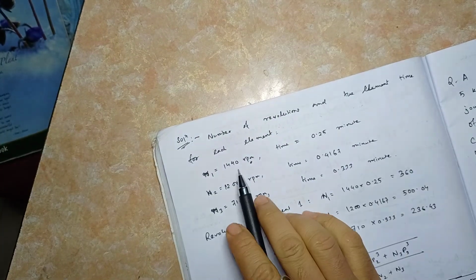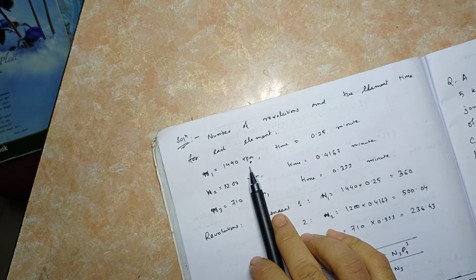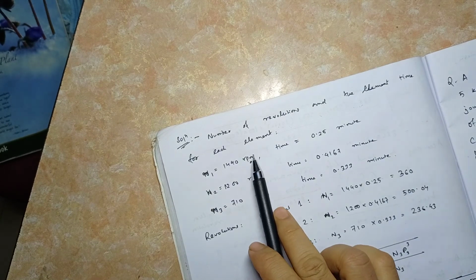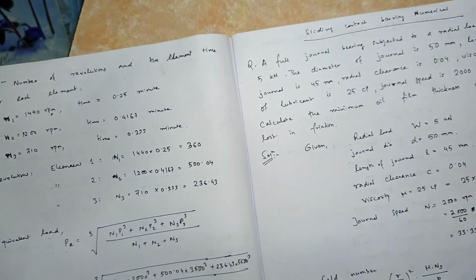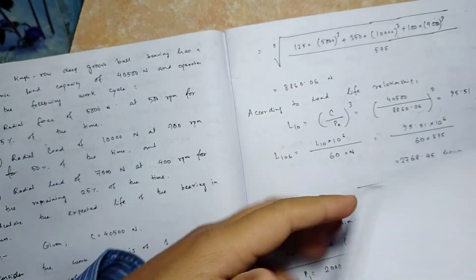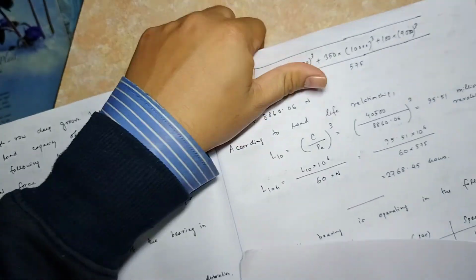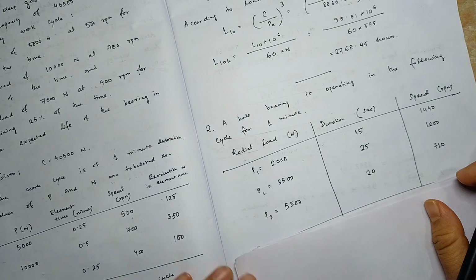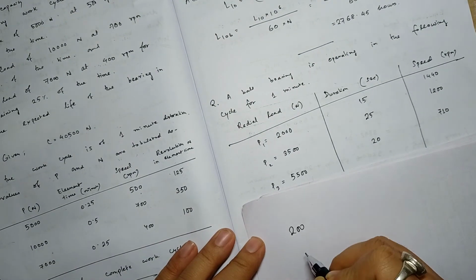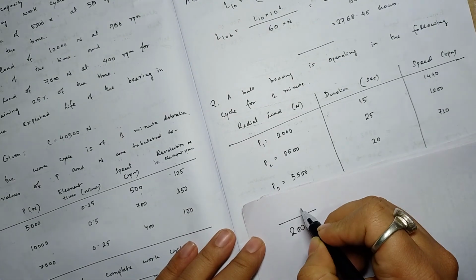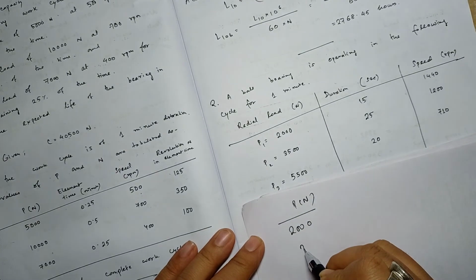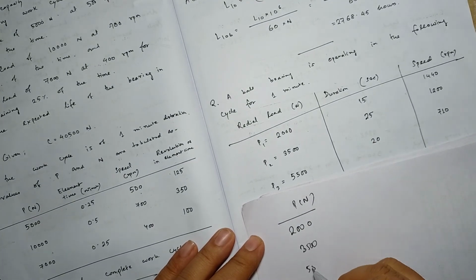So the number of revolutions, n1, n2, n3, these we have to see. Let me make a table here for this numerical. The element load P: 2000, 3500 and 5500.